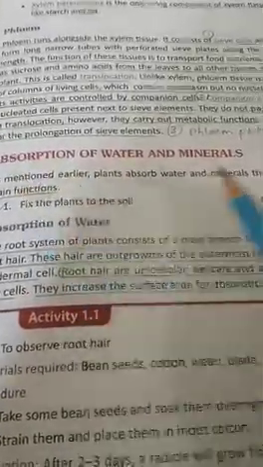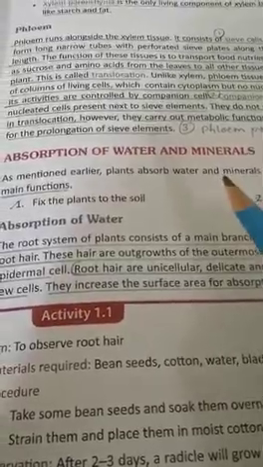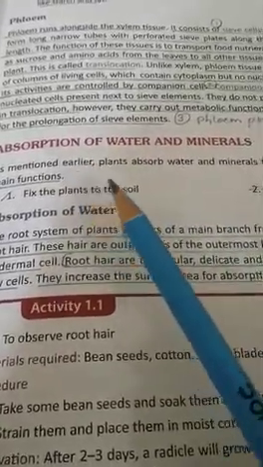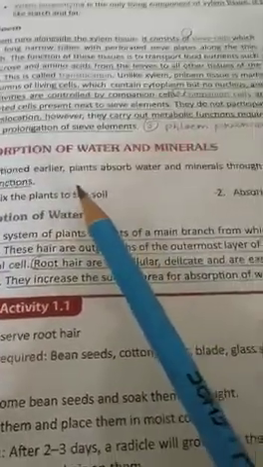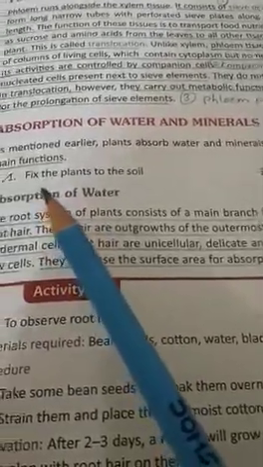Hello children, we will see the absorption of water and minerals by the plants. So how do plants absorb water and minerals? They absorb through their roots. The roots have two functions. First, to fix the plants to the soil, and second, to absorb water and minerals from the soil.